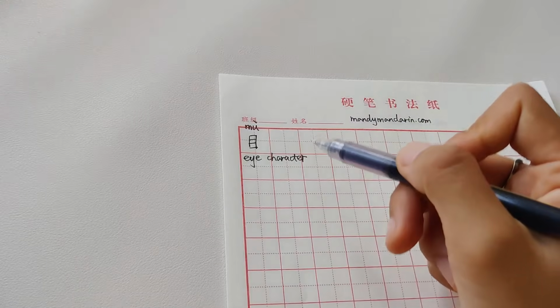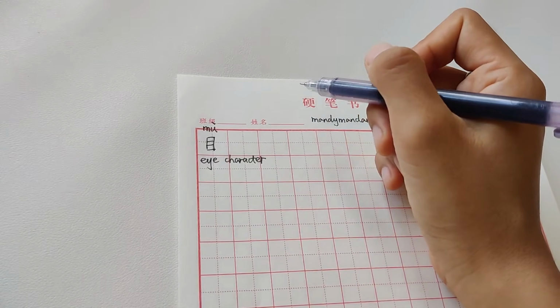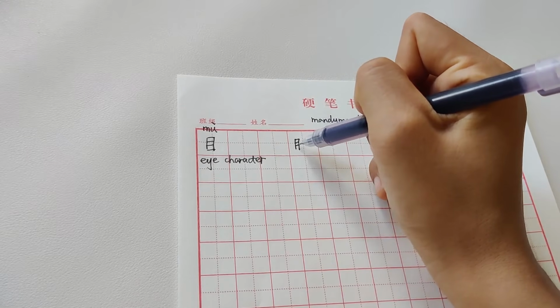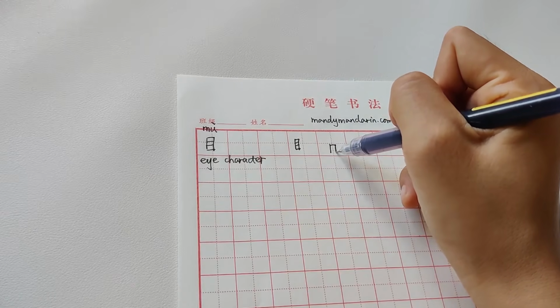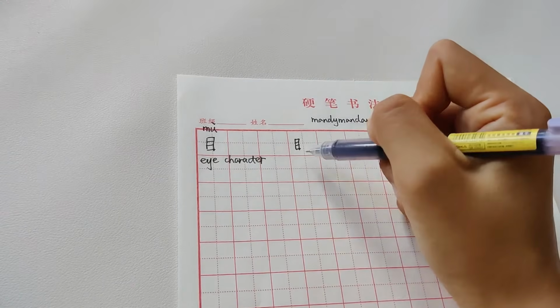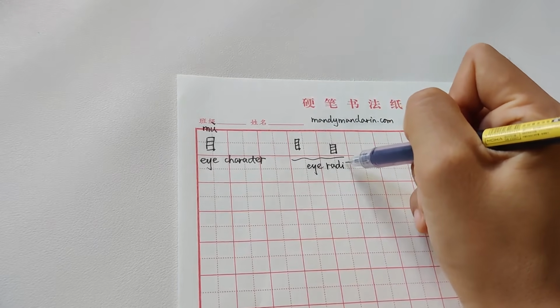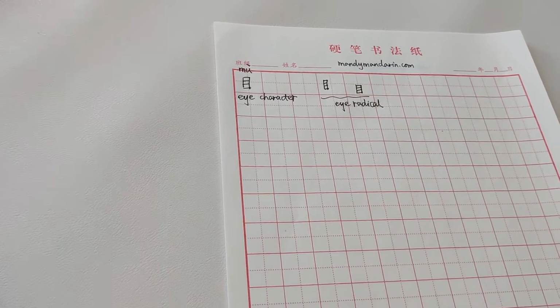So to turn the eyes character into the eyes radical, usually it's on the left, like this, and sometimes it would be at the bottom, like this. So they are the eyes radical. As the name indicates, the eyes radical is definitely related to the eyes. And let's get to some examples.